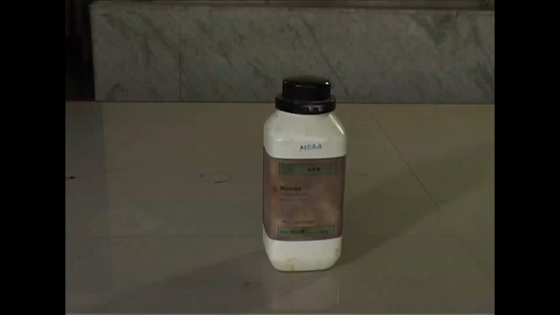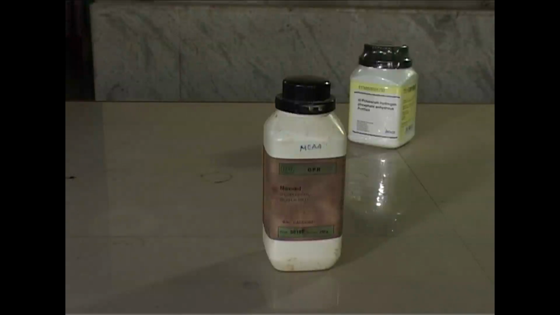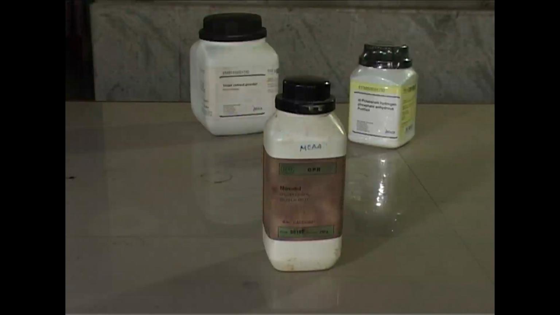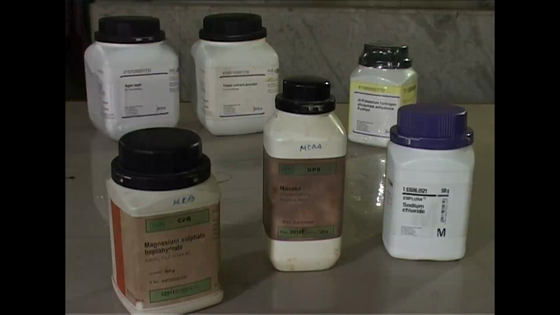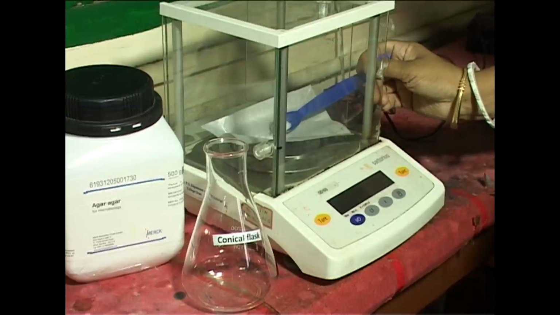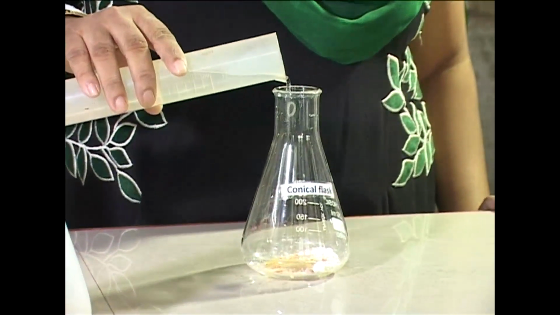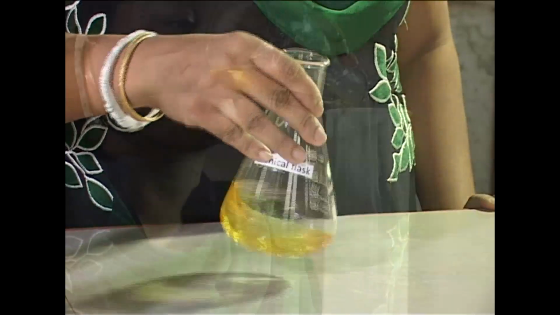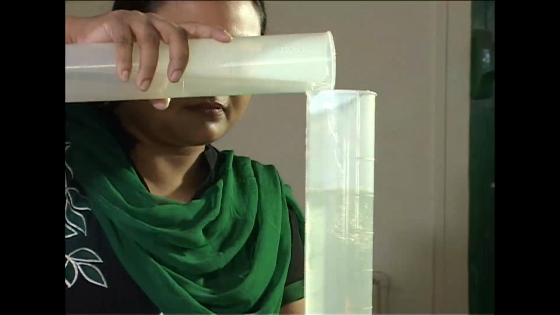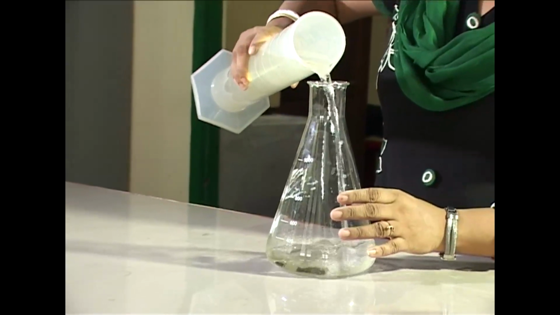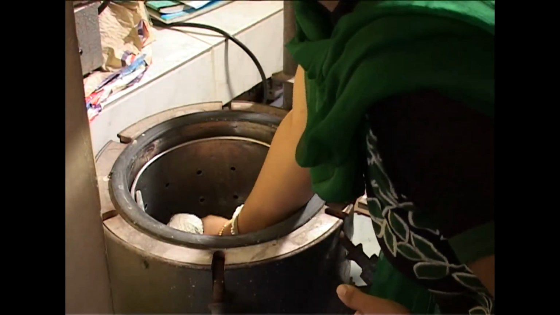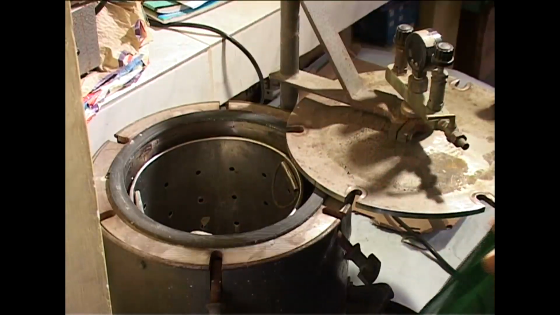First, we will prepare the medium. This is the composition of the medium, where we have mannitol, dipotassium hydrogen phosphate, yeast extract, magnesium sulfate and NaCl. Obviously agar, because we are using a solid medium. We will measure these in the typical composition mentioned here, then dispense it into a flask, make it up to 1 liter and then autoclave for 15 minutes at 15 pounds per square inch pressure.